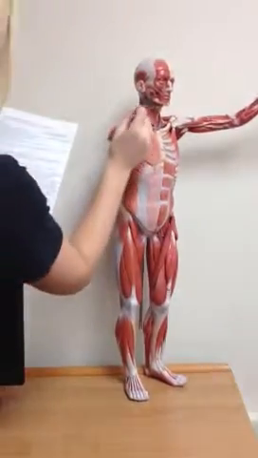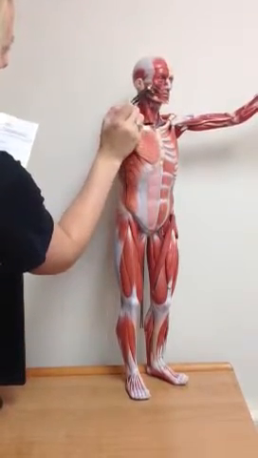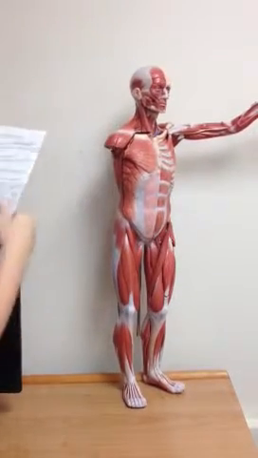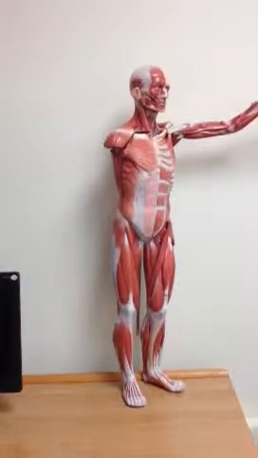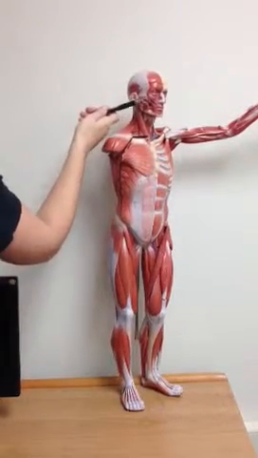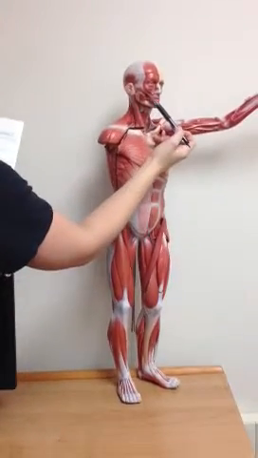Your zygomaticus major and minor is going to be right here. This muscle goes diagonal across your cheek. It raises the corners of the mouth, as in smiling. Its origin is the zygomatic bone, which is right here. And its insertion is the skin or muscle at the corner of the mouth, so right here.